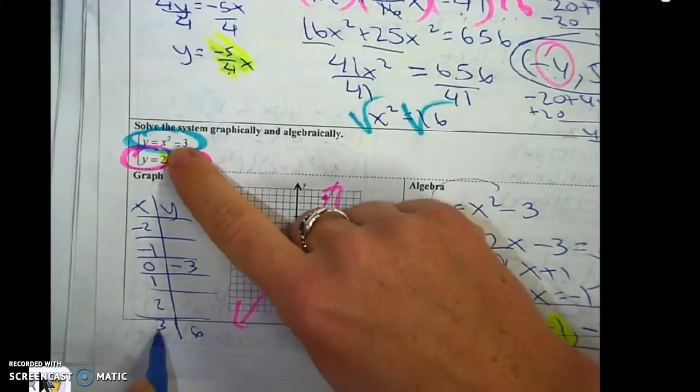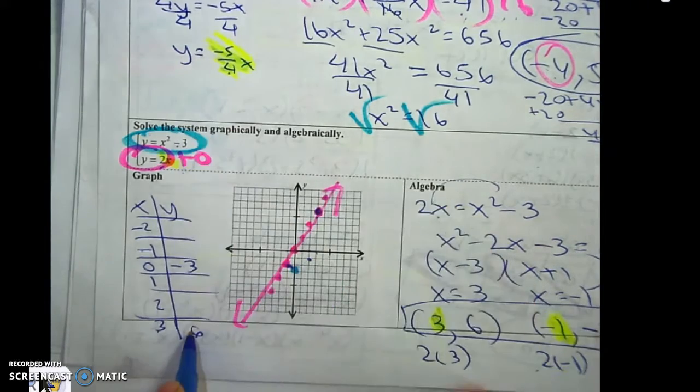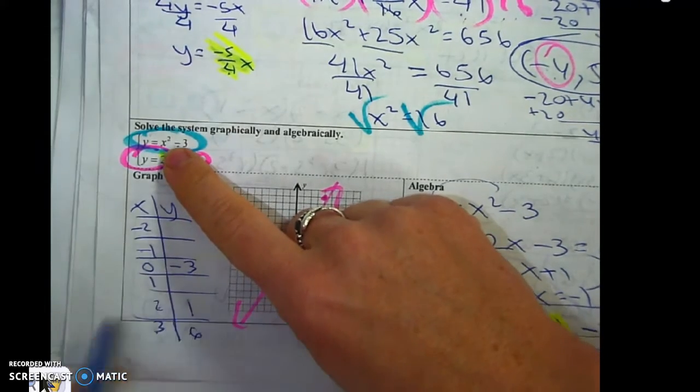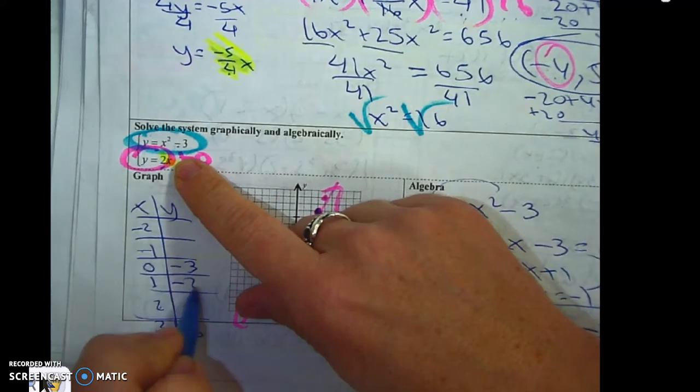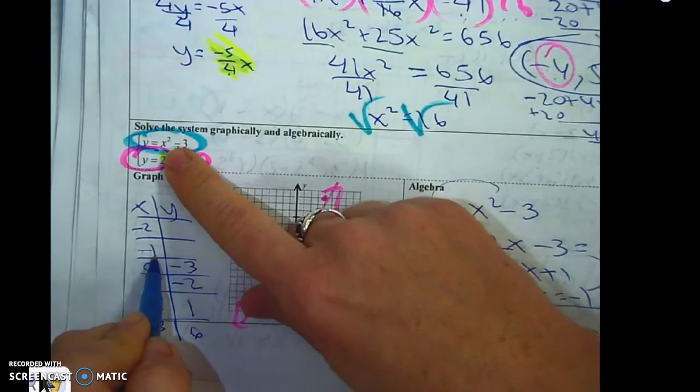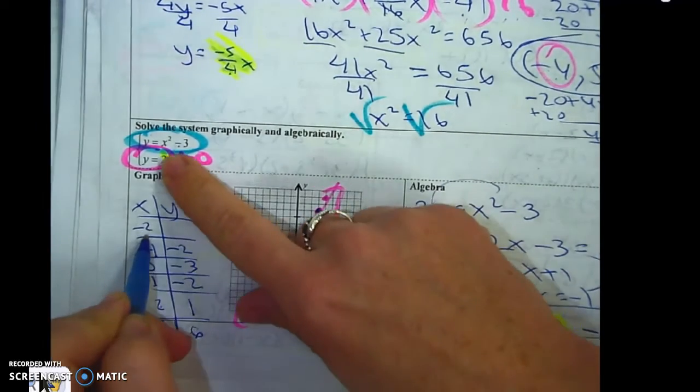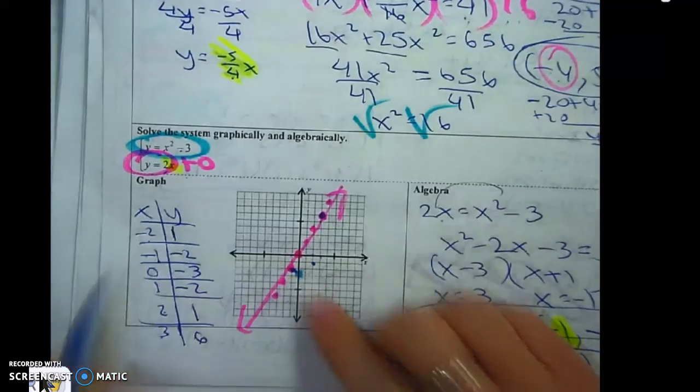I should probably check it out. 3 squared is 9, minus 3 is 6. Cool. 2 squared is 4, minus 3 is 1. 1 squared is 1, minus 3 is negative 2. Negative 1 squared is 1, minus 3 is negative 2. Negative 2 squared is 4, minus 3 is 1.